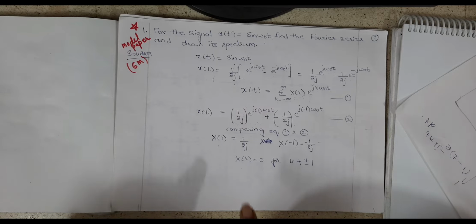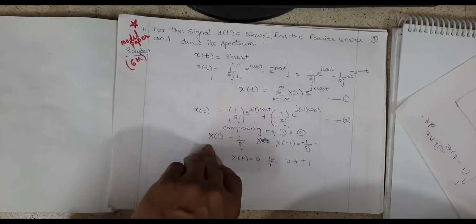So we have found the Fourier representation of the signal. Now we will draw its spectrum, that is magnitude and angle.